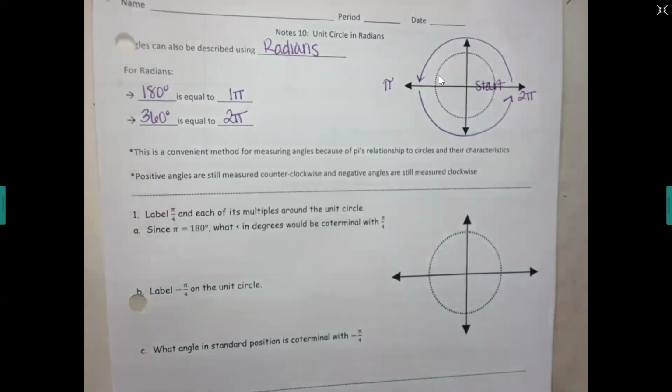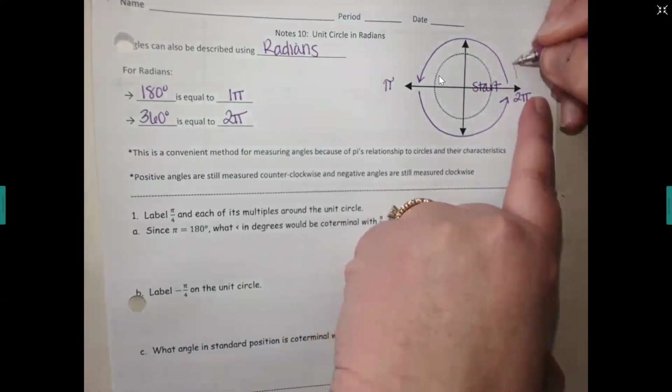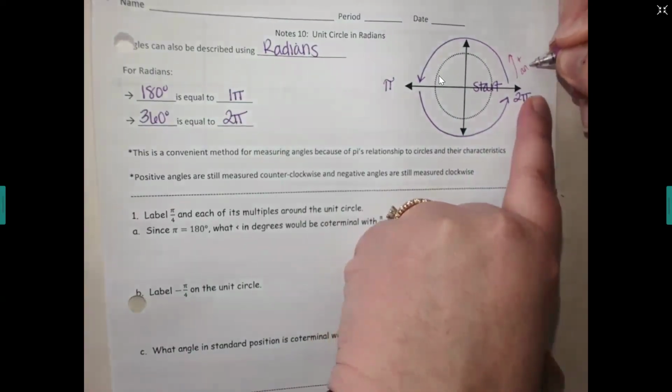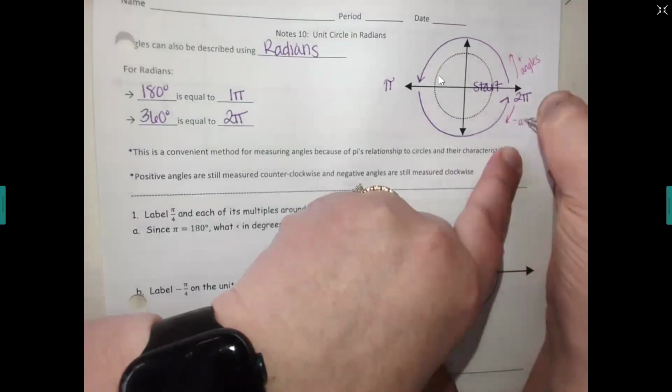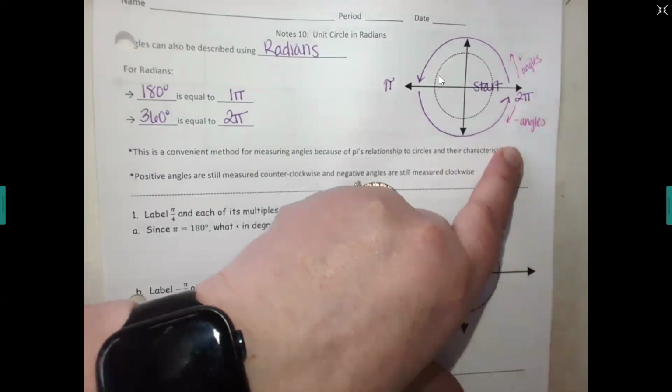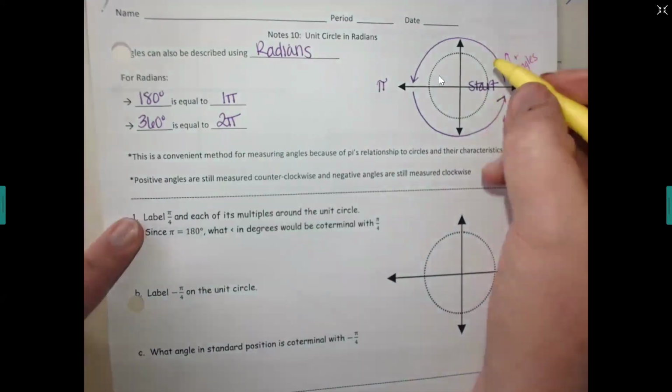Then if you want to put a little note on this, remember positive angles are up and negative angles you would rotate down. But remember that overall, you're always starting back on this positive x-axis.